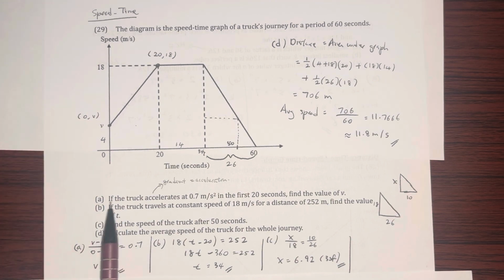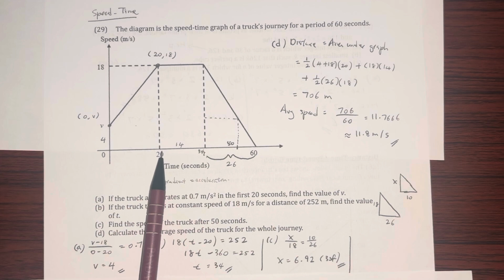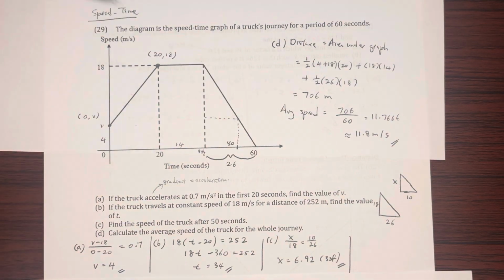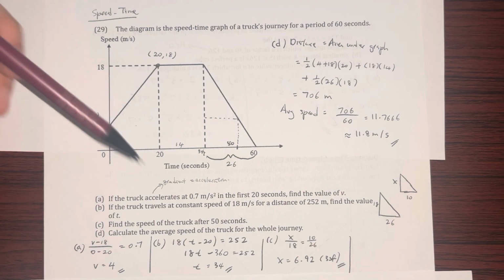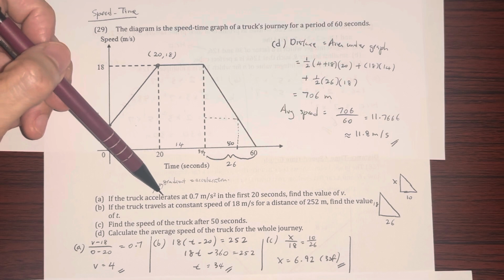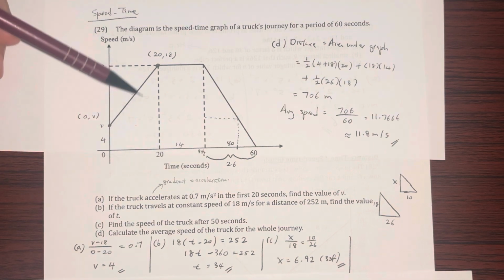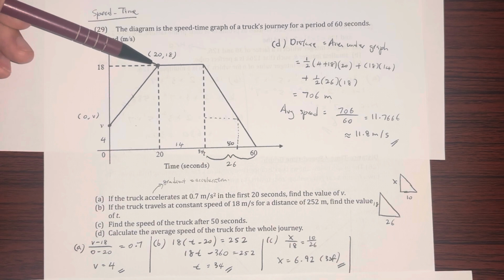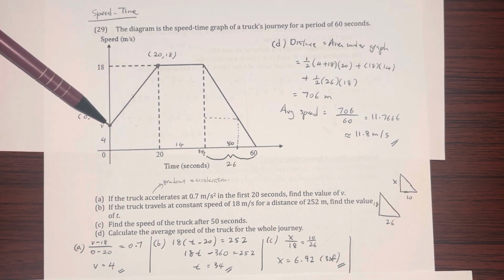Okay, so question number 1, they say the truck accelerates at 0.7 in the first 20 seconds. So 20 seconds, which means this is the graph. And they're supposed to find V. So like we do our first theory, the gradient is the acceleration, and they say the acceleration is 0.7. That means the gradient of this line over here is 0.7. So how to find gradient? y minus y divided by x minus x. So which 2 points? Obviously it has to be this point and this point, because that's the only 2 points with numbers.